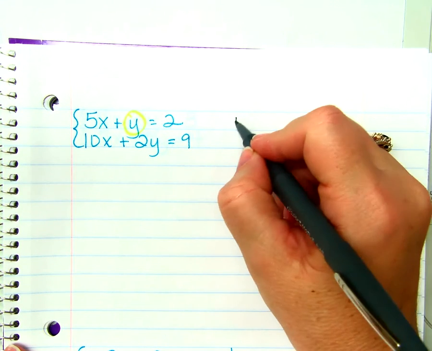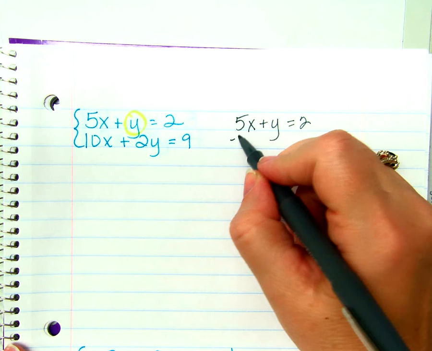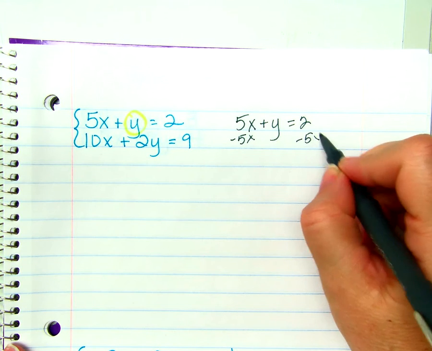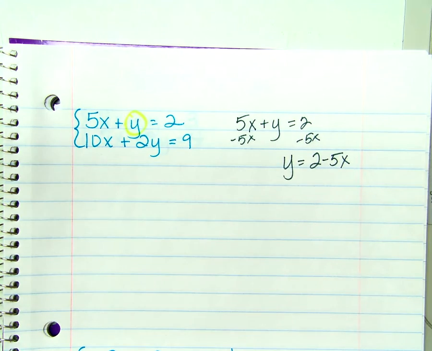So I'm going to bring it over here. 5x plus y equals 2. So I want to subtract 5x from both sides, right? Y equals 2 minus 5x. Everything okay so far? Yes. I haven't tried to trick you yet, have I?